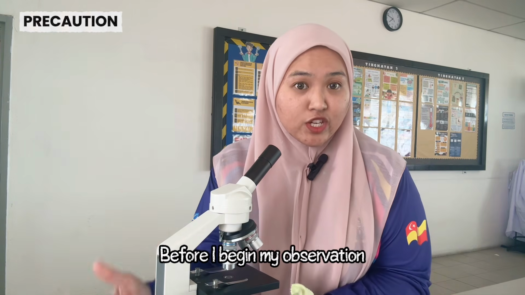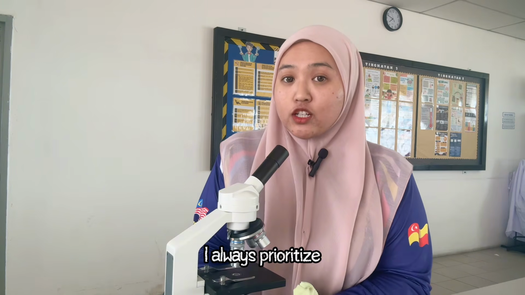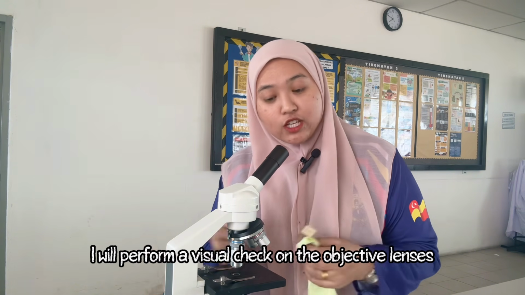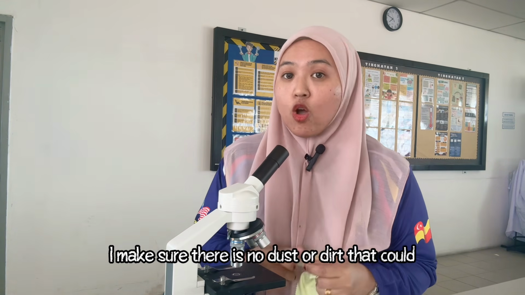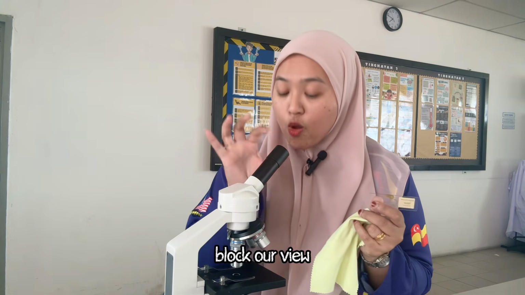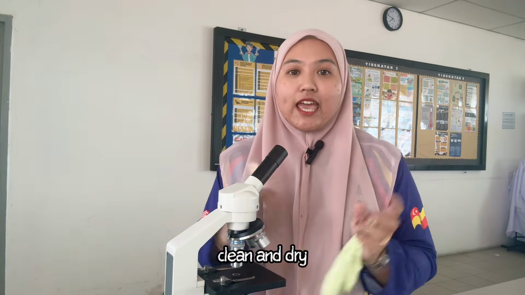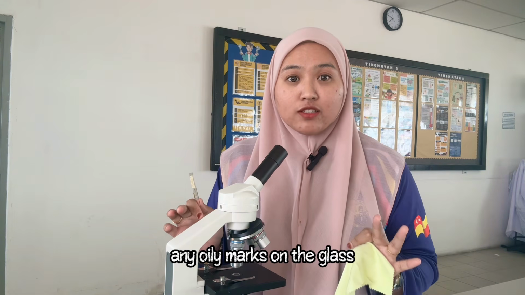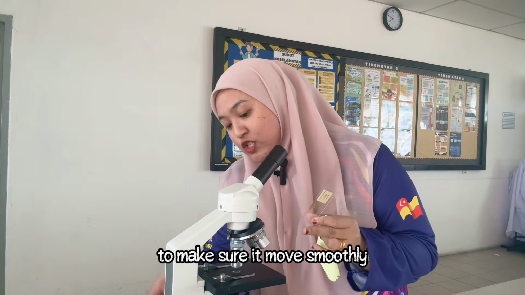Before I begin my observation, I want to ensure this equipment is in good condition. I always prioritize the care of our scientific tools for an accurate report. First, I will perform a visual check on the objective lenses. I make sure there is no dust or dirt that could block our view. I also ensure that my hands are very clean and dry before handling this equipment to avoid leaving any oily marks on the glass.